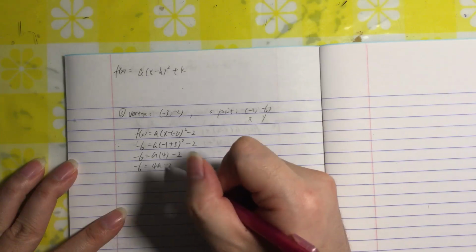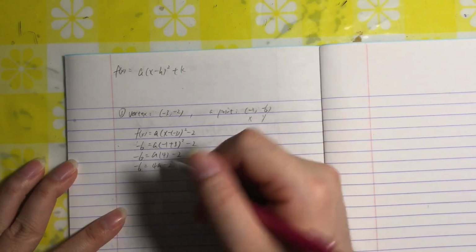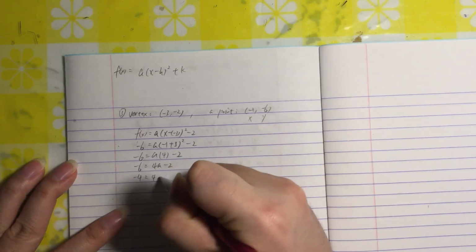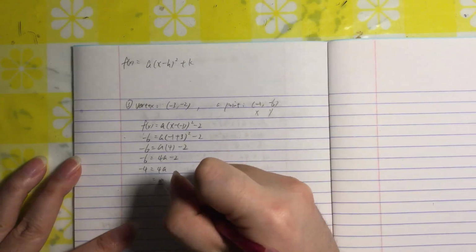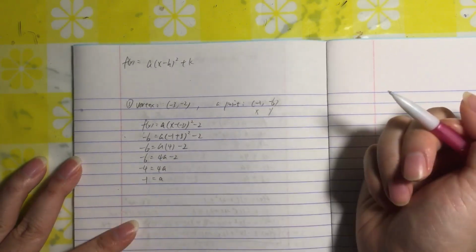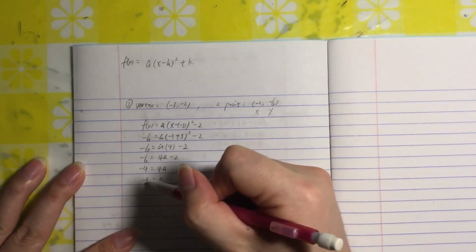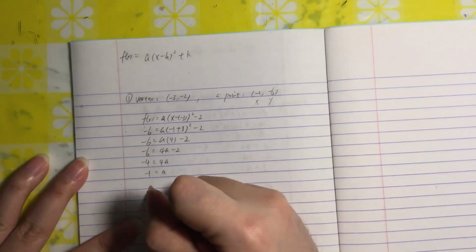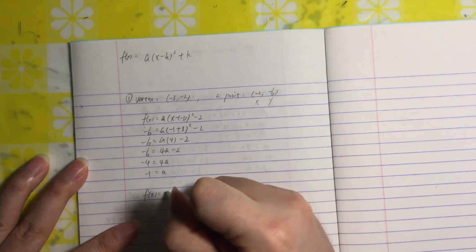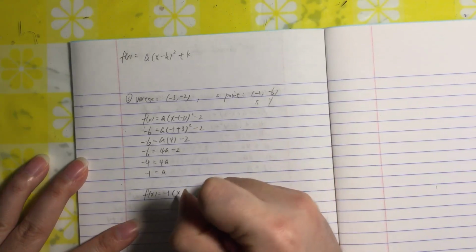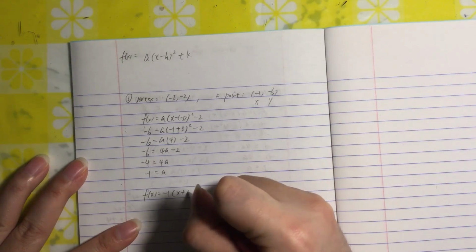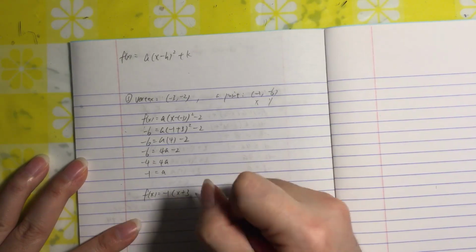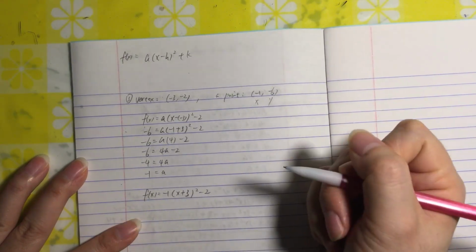Next, we can add 2 to both sides. If I add 2 to both sides, I get negative 4 equals 4a. Then I can divide both sides by 4. If I divide both sides by 4, I get a equals negative 1. Then we plug in negative 1 for a. We get f of x equals negative 1 times x minus negative 3, double negative is positive. Negative 1 times x plus 3 squared minus 2.